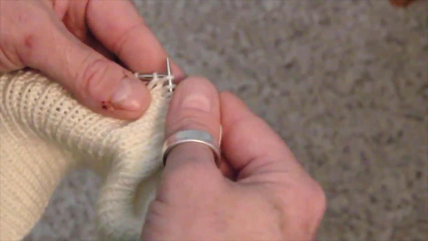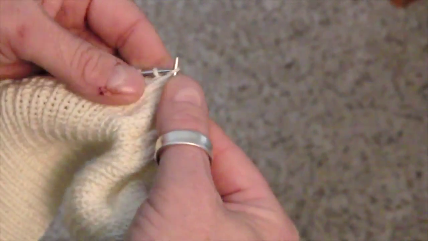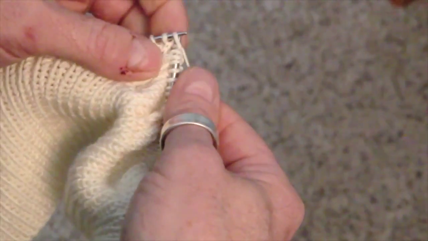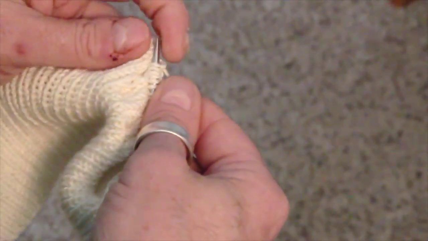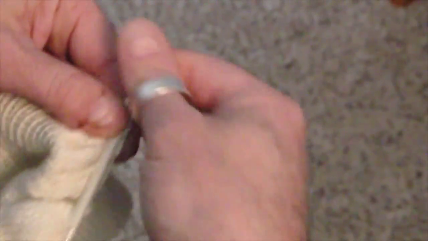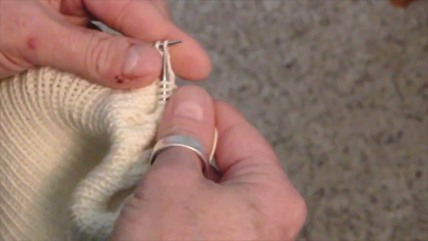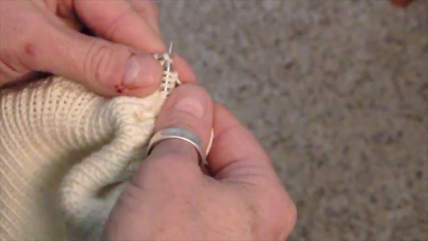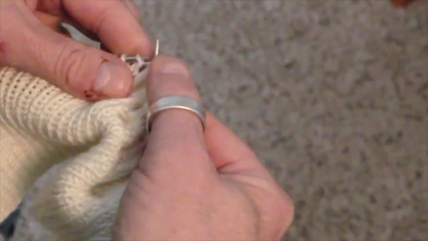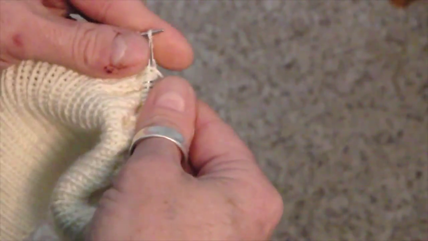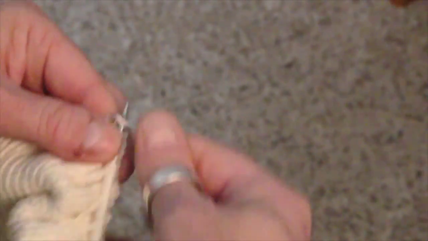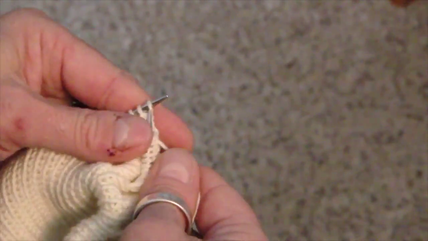Remember to slip 2, both the knit stitch and the yarn over. And again, continue to knit and pattern to your next slip stitch. And again, slip 2. Knitting and pattern to your next slip stitch. Once you have finished the required number of slip stitches, knit and pattern to the end of round 2.